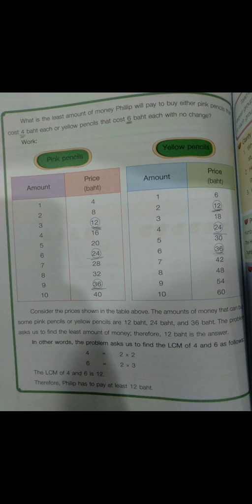Okay, so we are looking for the LCM, the least common multiple of 4 and 6. The least common multiple of 4 and 6 is found because 4 equals 2 times 2 and then 6 equals 2 times 3. The LCM of 4 and 6 is 12. Okay?